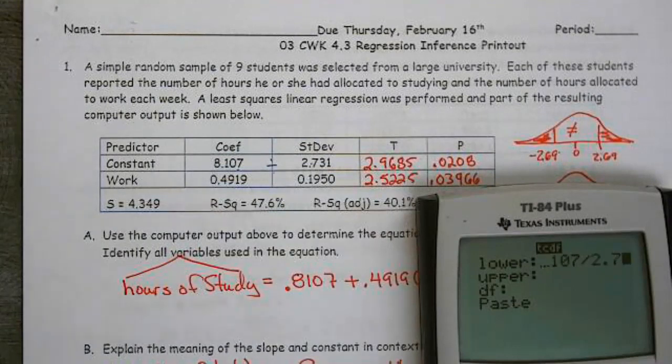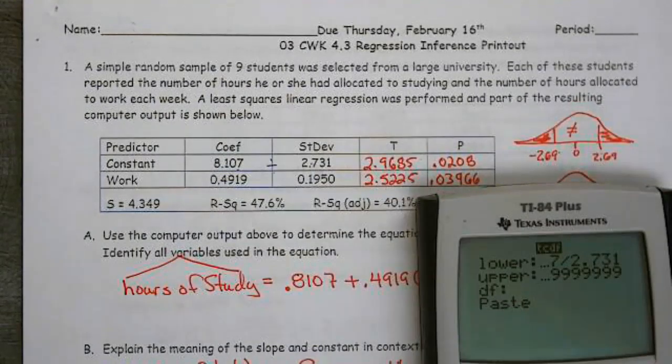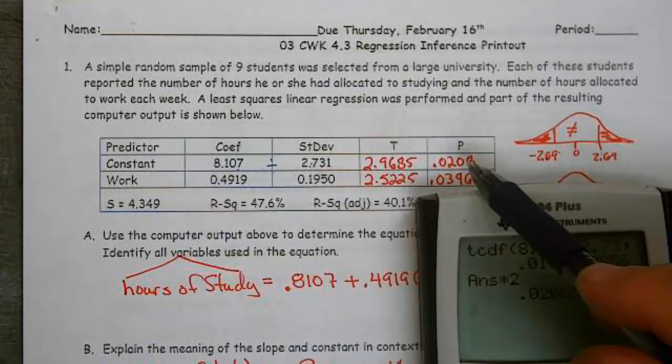And then I shaded up to infinity by degrees of freedom. We had 9 students, so 9 minus 2. And I get this p-value, but because it's 2-tail, I have to double it, so times 2. So that's where I get to 0.0208.